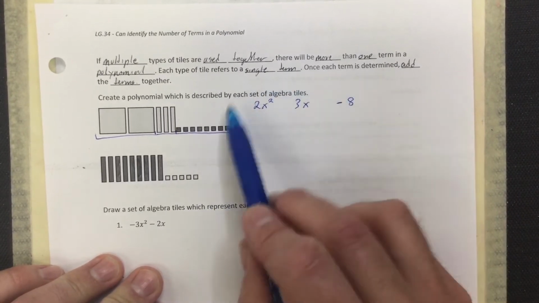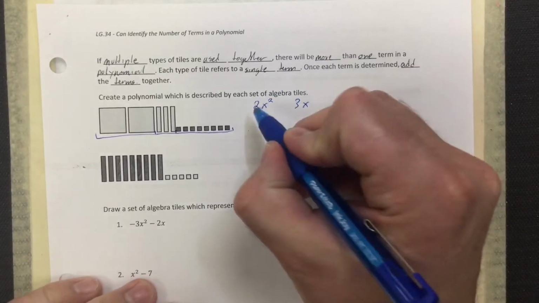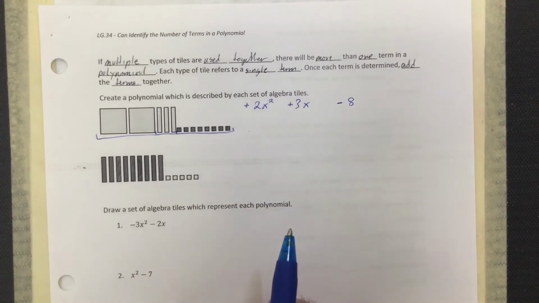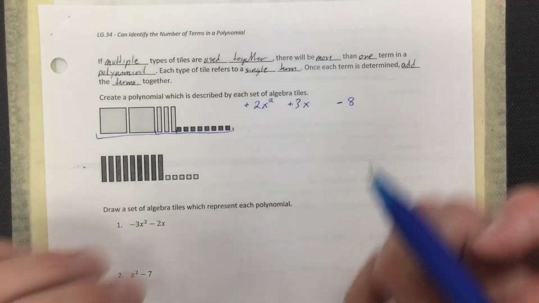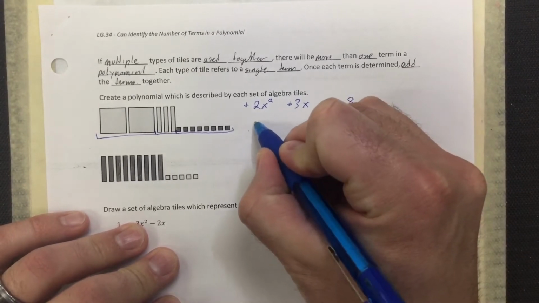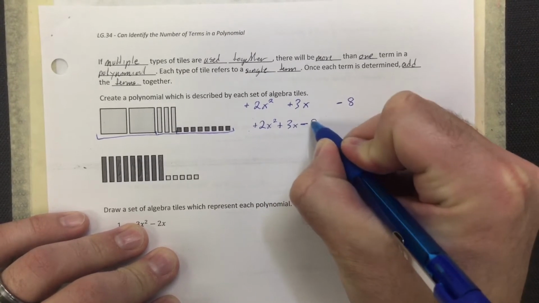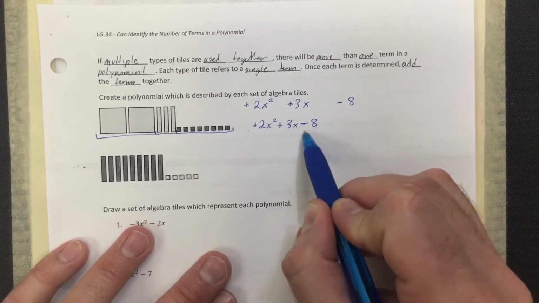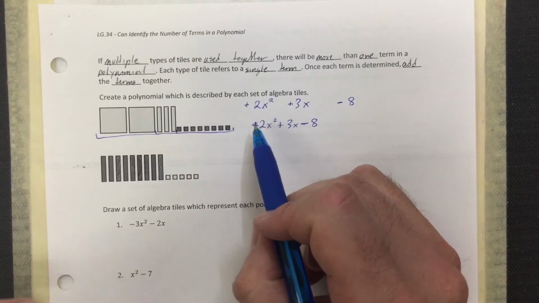Now what we're going to do is put this all together, and we're going to put the sign in front of it. Think of it as that's a positive, and this is a positive. Now, we don't usually write positives unless we absolutely have to. But in this case, we're going to write the positives in there and put all these together. We're going to do positive 2x squared, positive 3x, and negative 8. And you'll notice it's 2x squared plus 3x minus 8. And we're going to ignore that front one there. We don't need a front one unless it's negative, so we don't need a front positive.